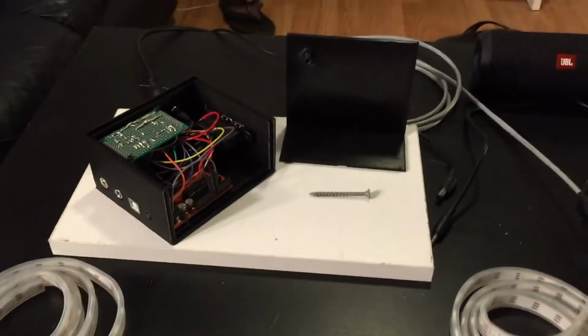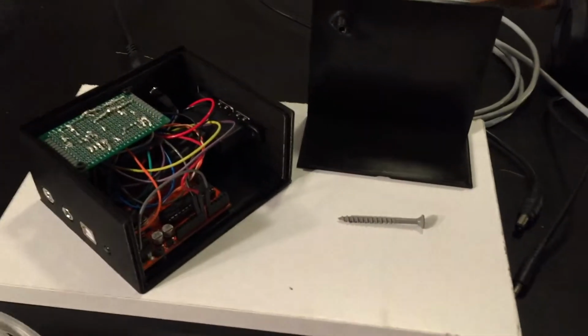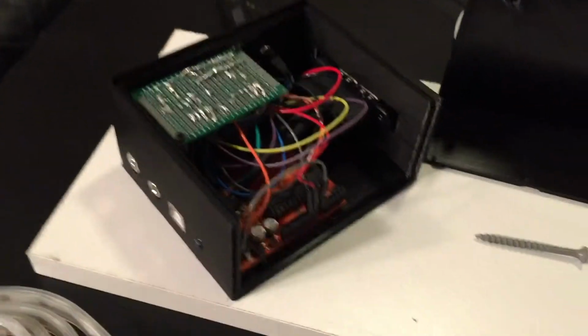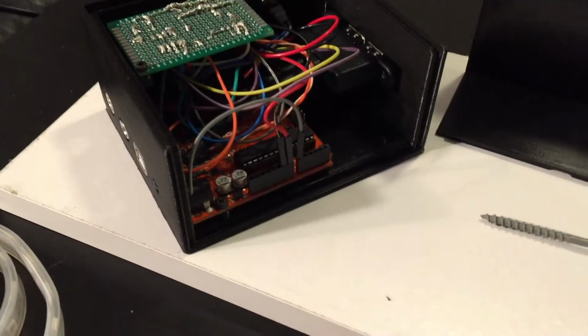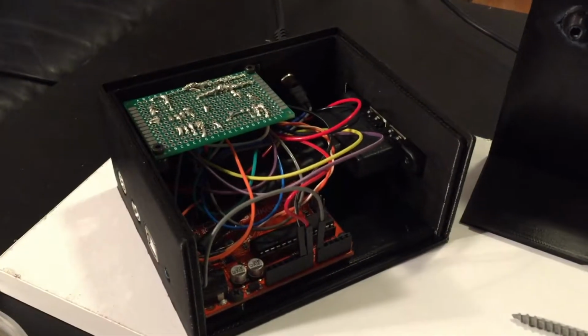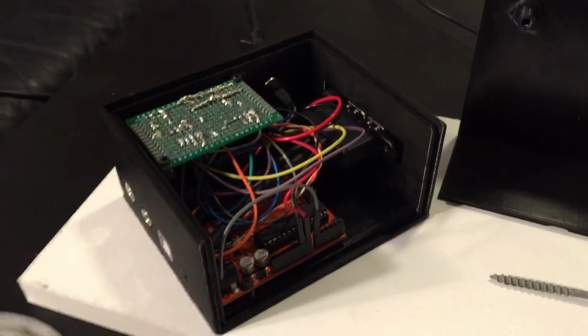So here's the system all opened up. You can see the box a little bit better too. So I designed and 3D printed this box so that all the ports and all the switches on the front of the box are nice and flush, and all the components inside bolt down. So you can see inside the main components, the Arduino Uno on the bottom, board with all the solder connections on the top, and in the back, the USB panel mount for the LED strip connection.